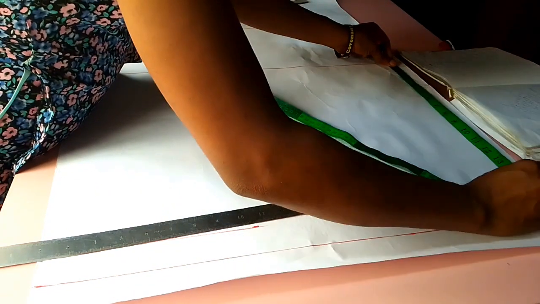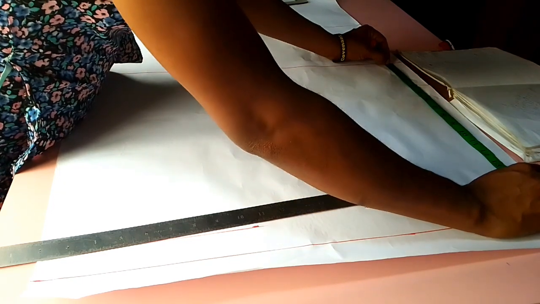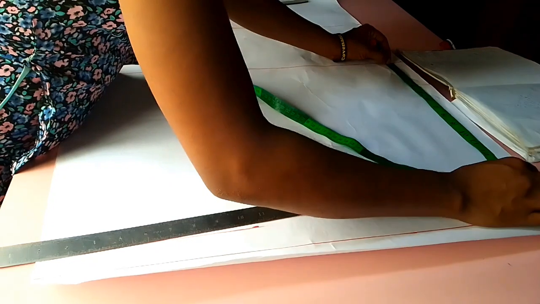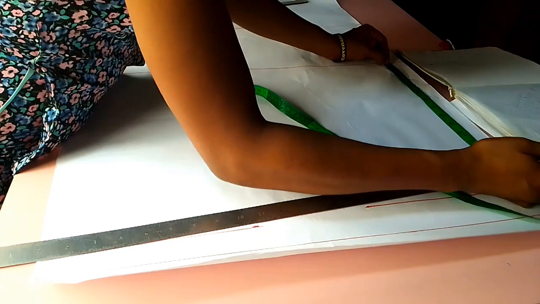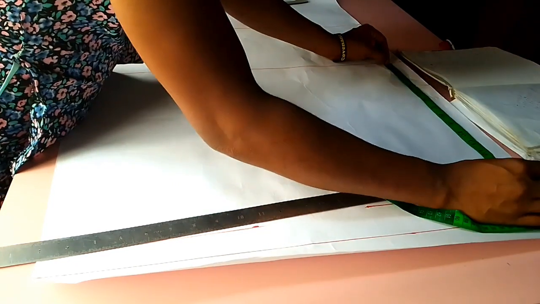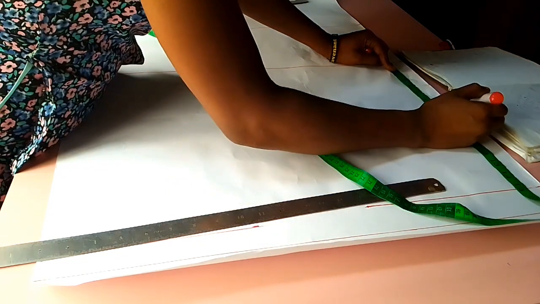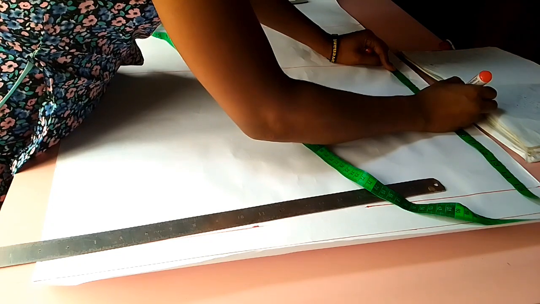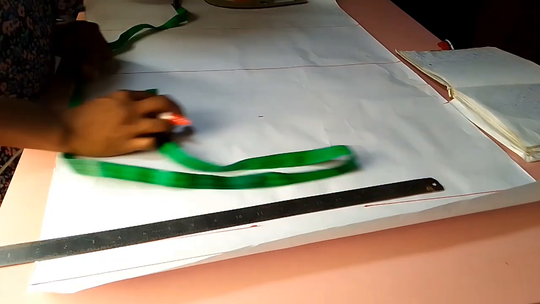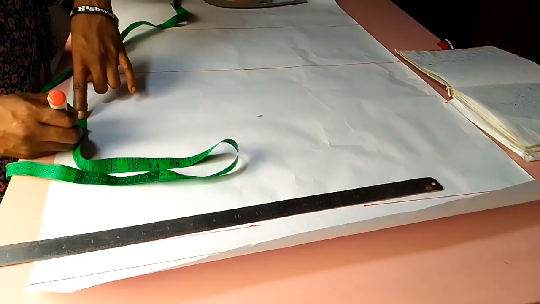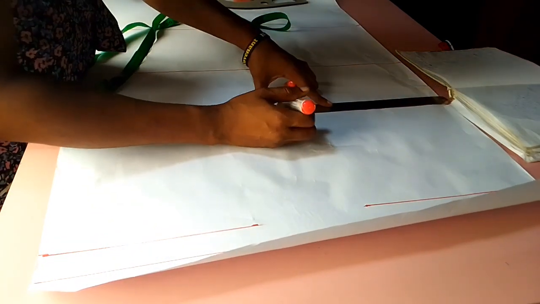So from your full front length, measure 15. The 15 is your nape to waist measurement. You're not going to leave it like this. In order for you to get your bust line, you divide it by 2. That's 15 divided by 2 and minus 1 from it. So 15 divided by 2 is 7.5. When you minus 1 from 7.5, it's going to give you 6.5. So the 6.5 is what you are going to draw, mark on the lines, and connect the lines together.